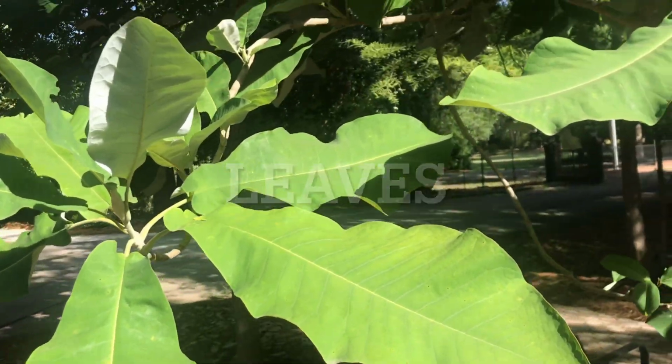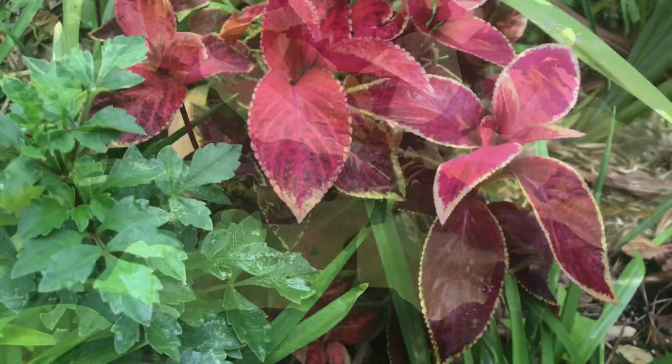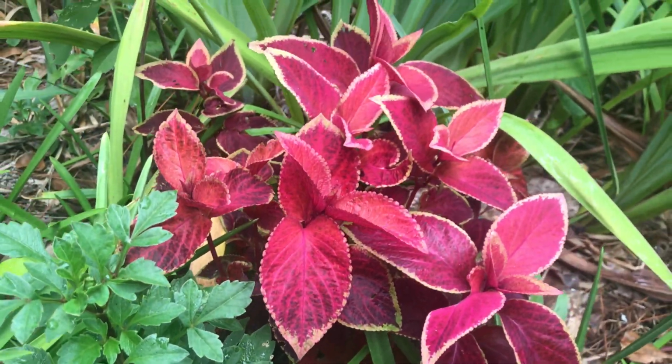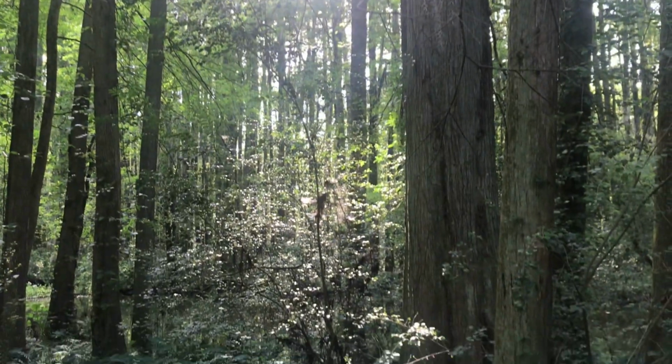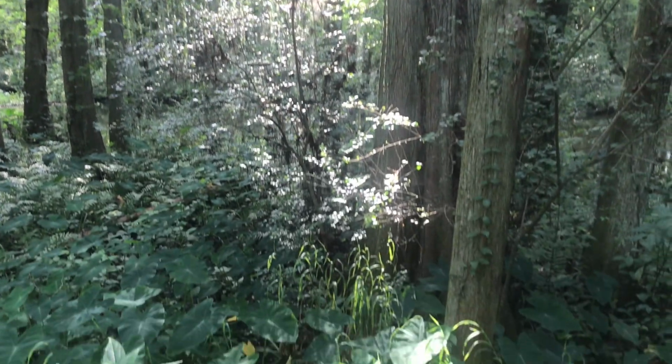Leaves are the part of the plant that make the food and energy that the plants need to survive. Leaves absorb sunlight to produce the energy that the plant needs to grow.